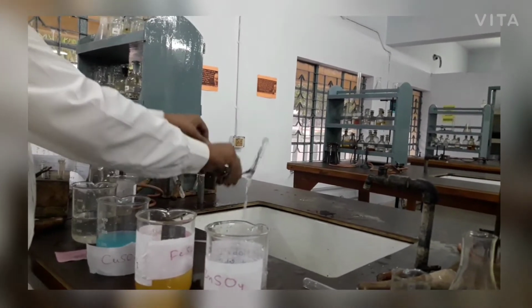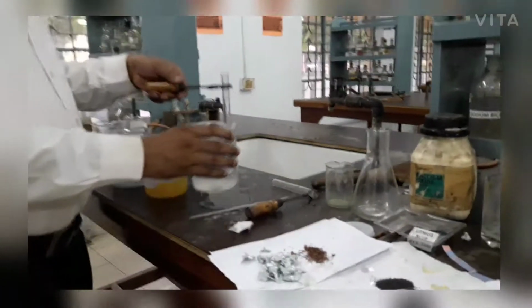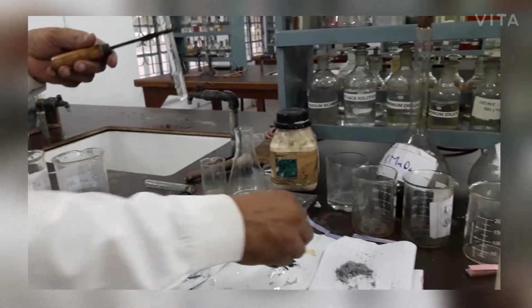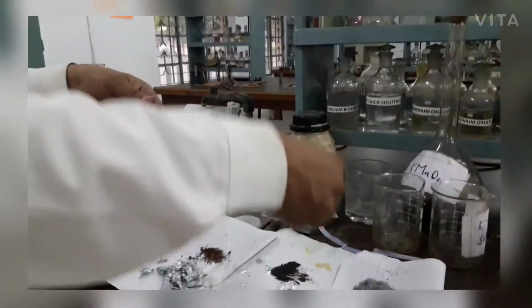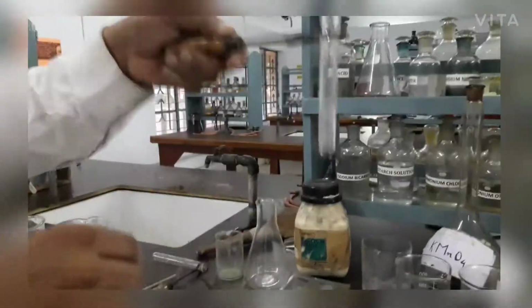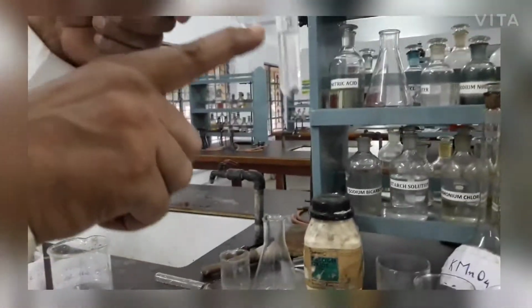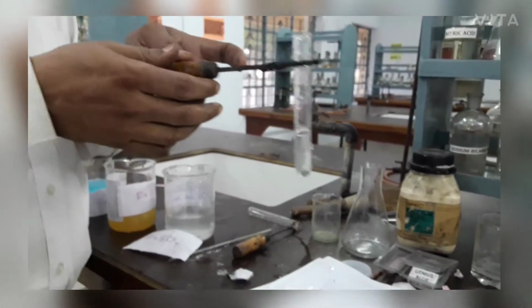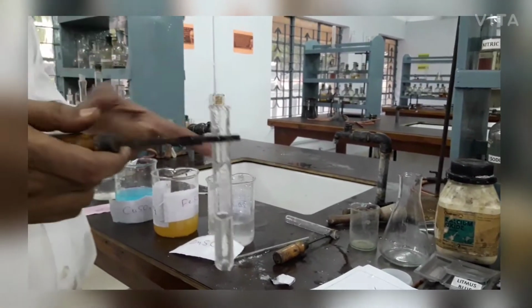Again, in the same solution, zinc sulfate, we add now iron. And we observe. You see, no reaction, no change in color. Means iron is not reacting with the zinc sulfate, because iron is less reactive than zinc.